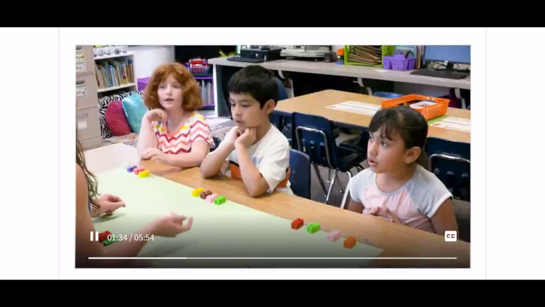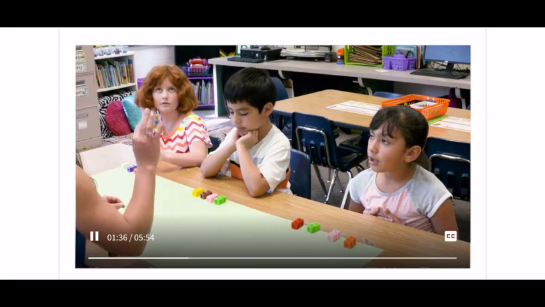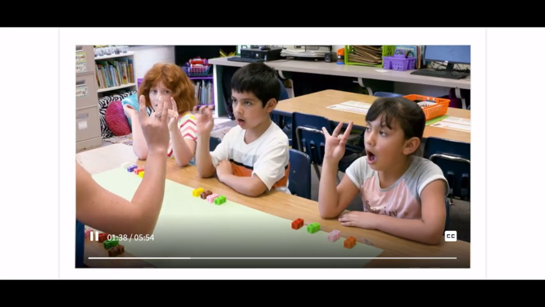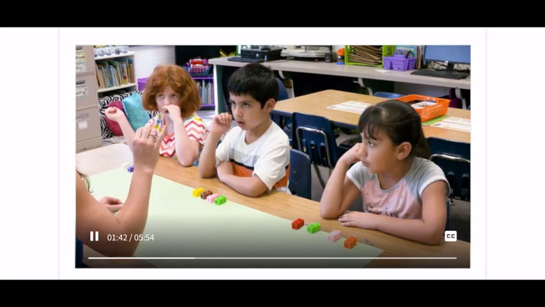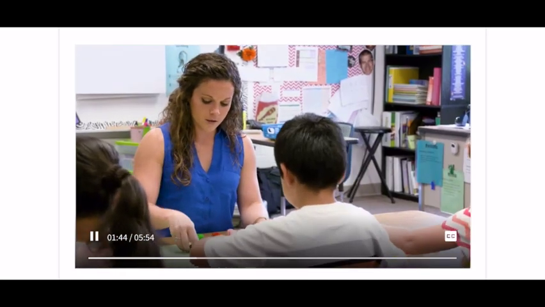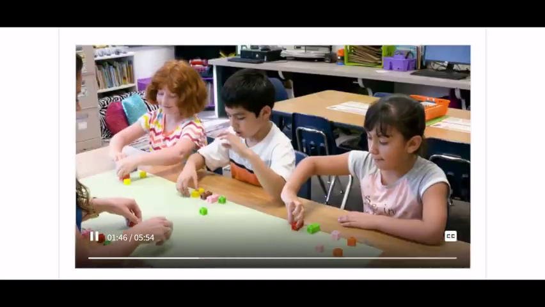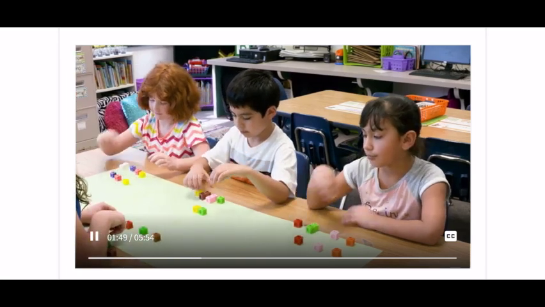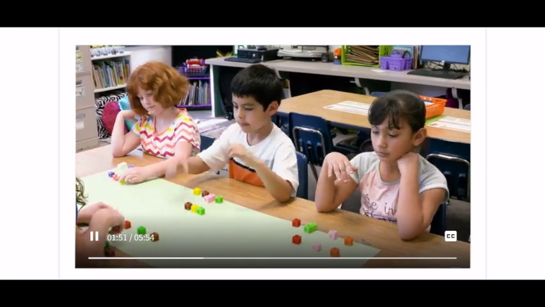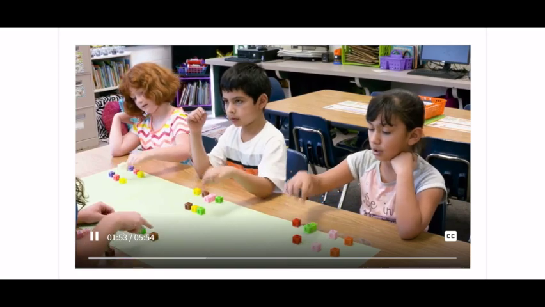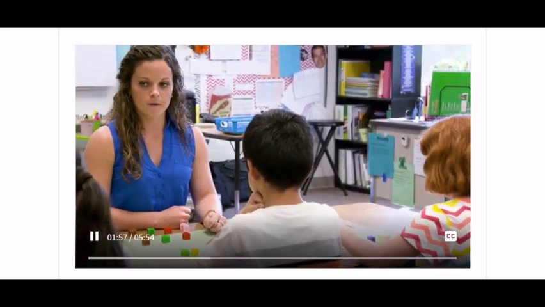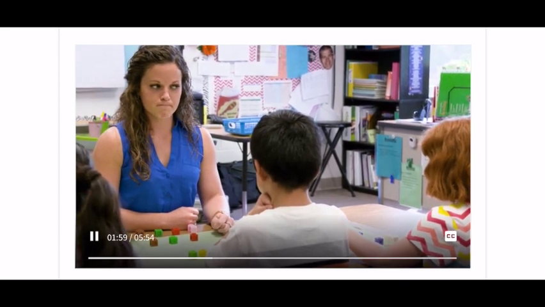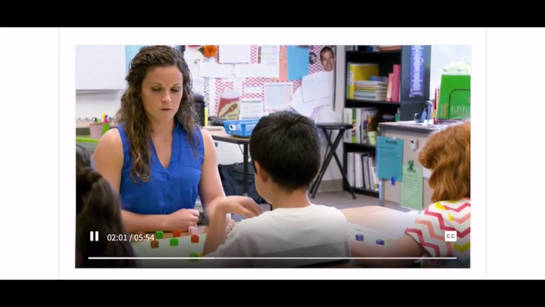Say cop. Cop. Let's tap the sounds. K, op, cop. Did you hear any that are the same? No, so let's make cop. Go. K, op, cop. Let's test it just to make sure. Ready, go. K, op, cop. Change cop to pop. What sound will change?